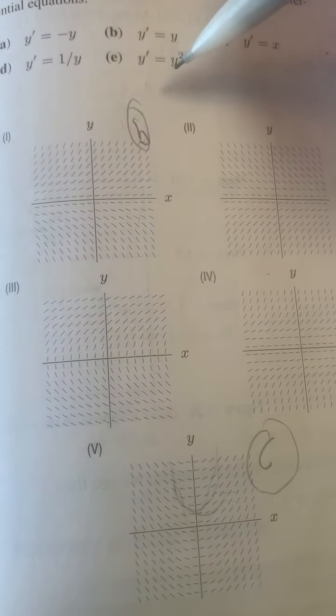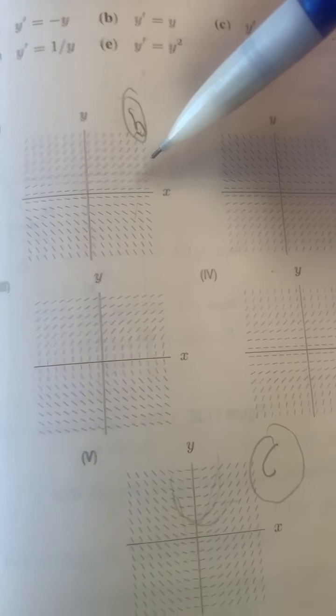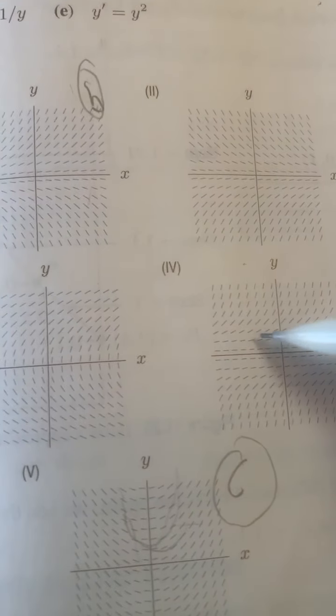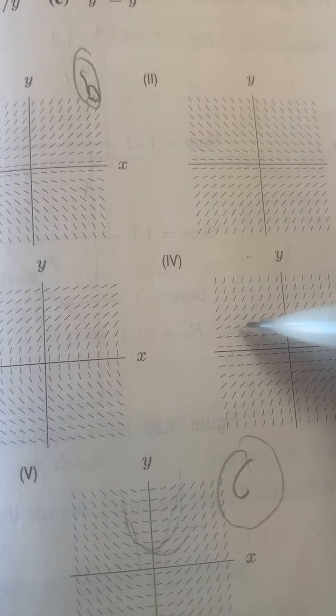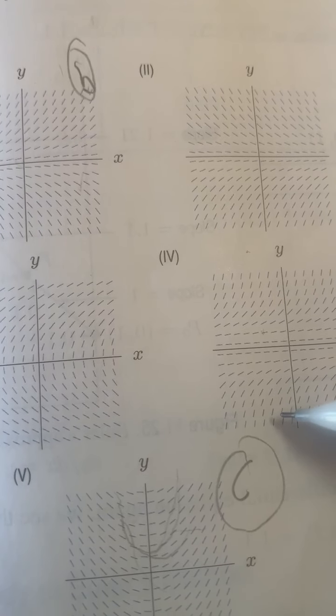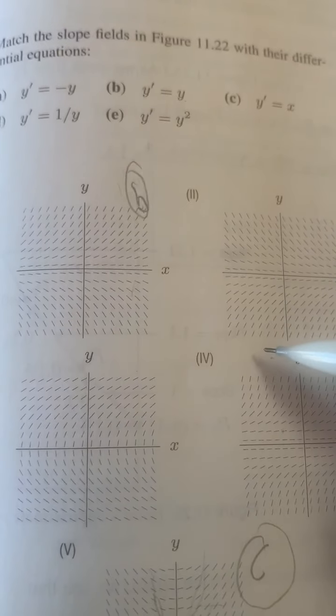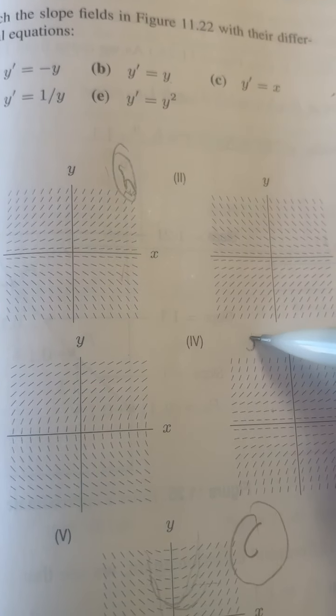If I go y prime equals y squared, it should look similar to this, except the slopes are never negative. So as I get bigger in the positive direction, slopes get bigger positive. And as I get smaller in the negative direction, slopes again get bigger positive. So I'm thinking this answer here is E.